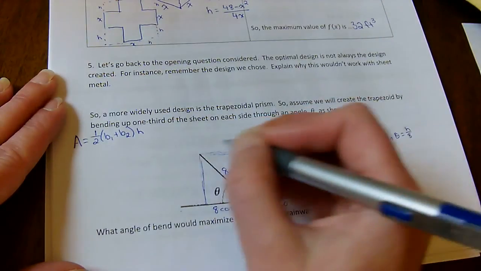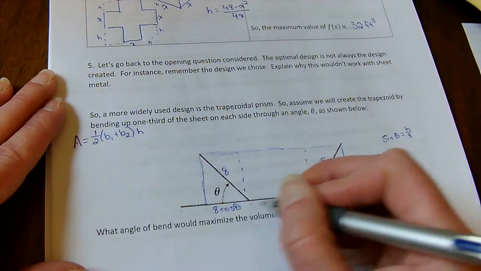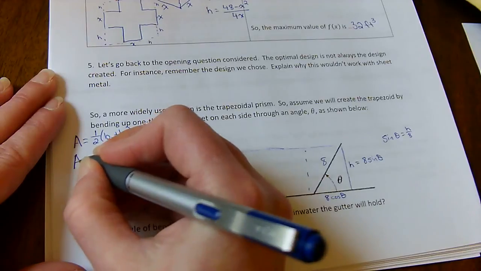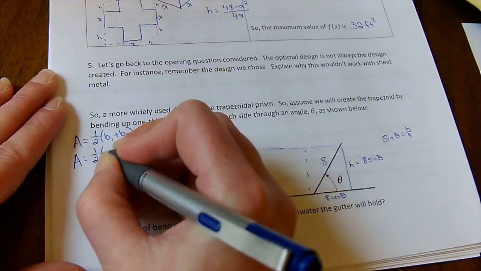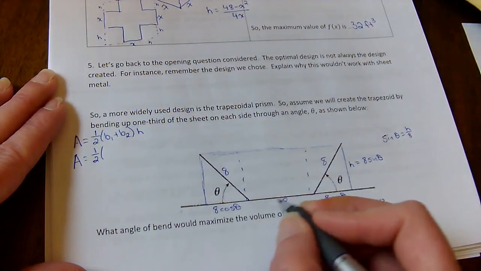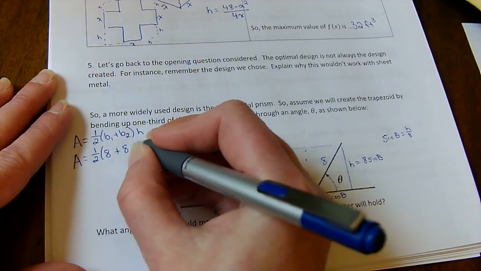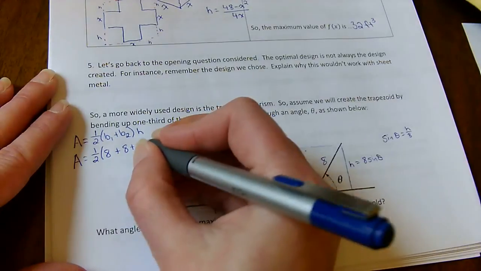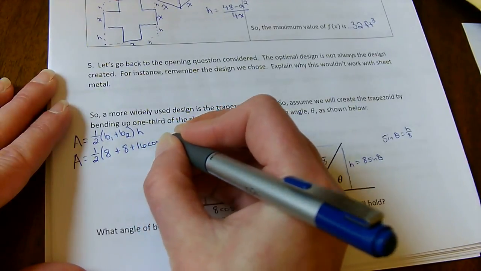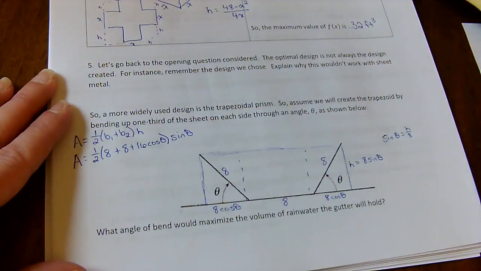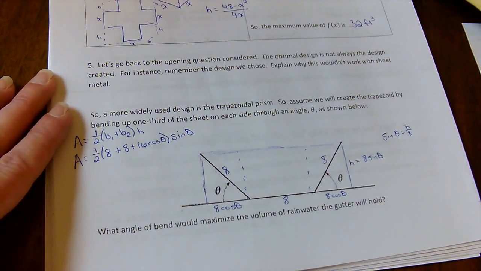This entire base is 8 plus 8 cosine theta plus 8 cosine theta. The smaller base was 8, so the sum of the bases is 8 plus 8 plus 16 cosine theta, and the height is 8 sine theta. Could you figure out what angle that needs to be at?